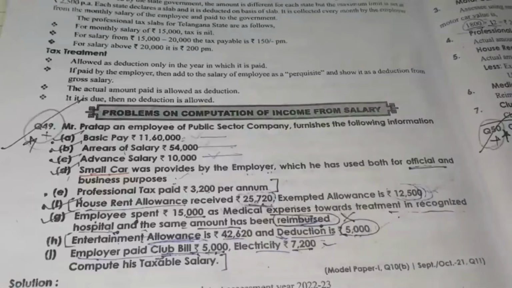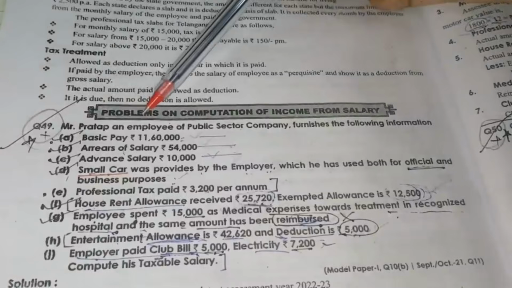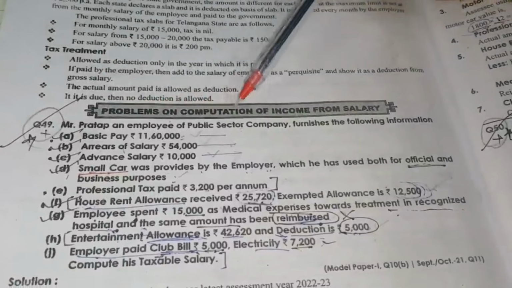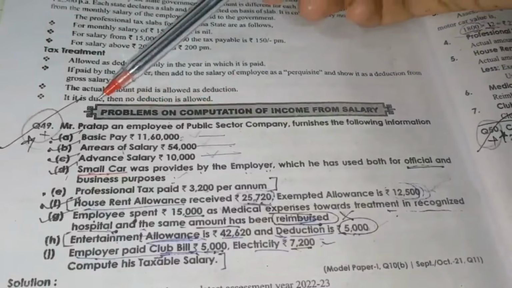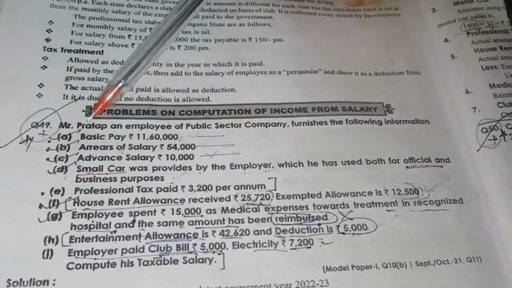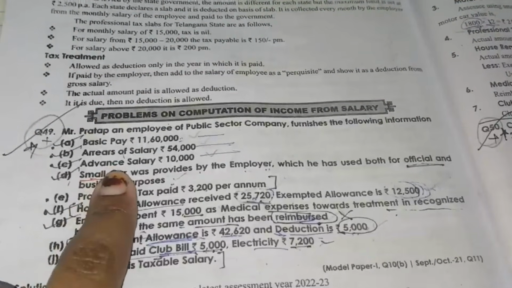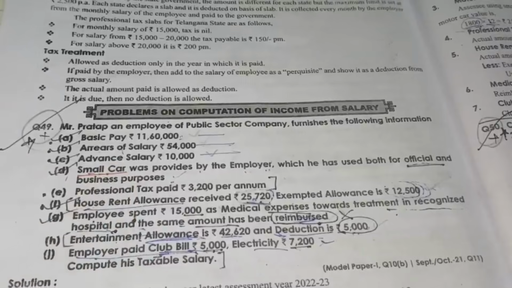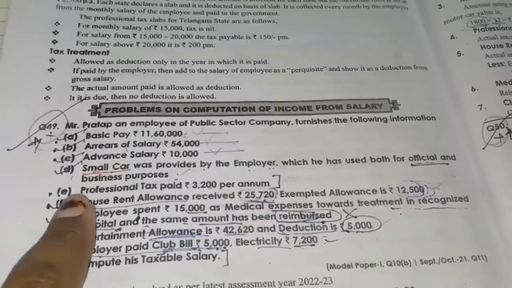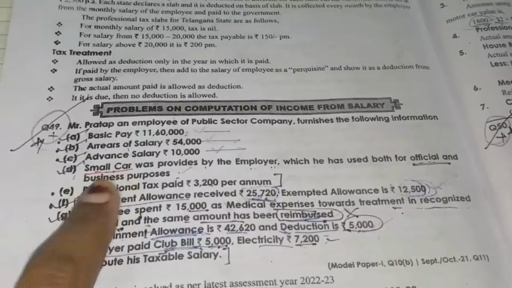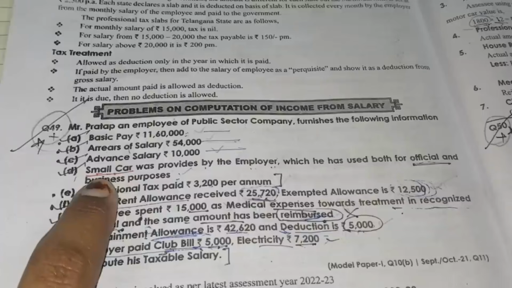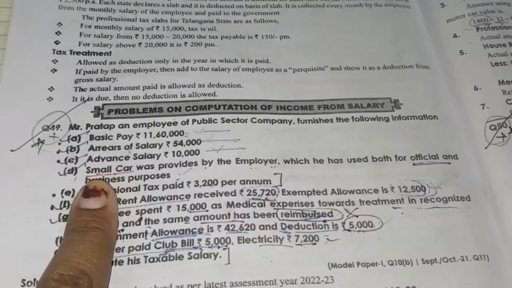This question, students, what they are asking: Mr. Pratap, an employee of the government sector. So Mr. Pratap is a government employee. Basic pay, salaries, arrears of salaries, advance of salaries, you will come under the salaries only. Yes or no? A small car they have given. Small car means how much you will take? 1800 per month default we need to take it. Just now we have discussed.